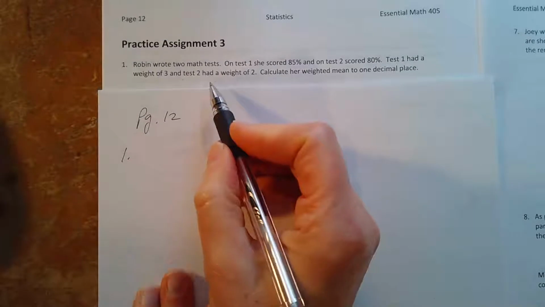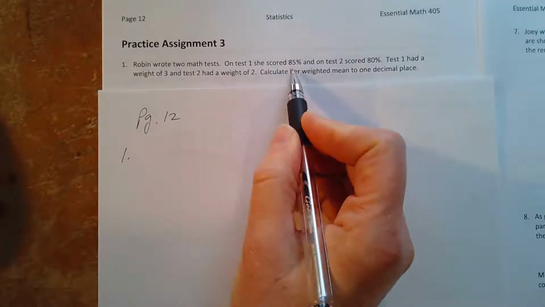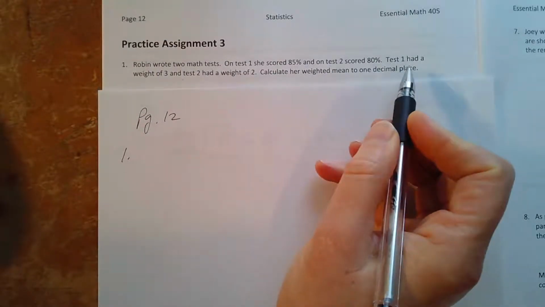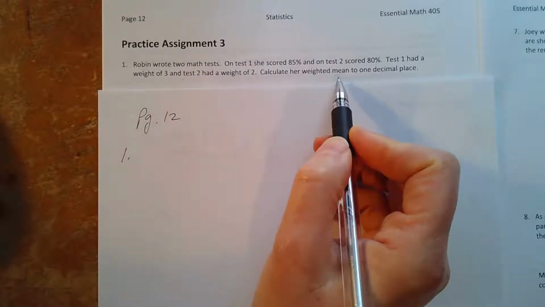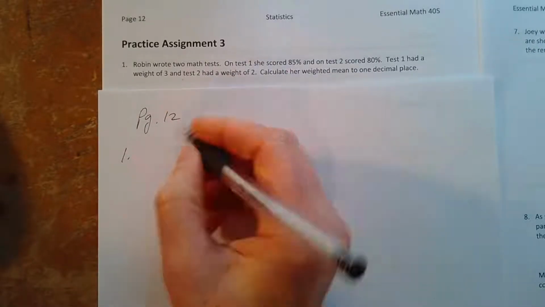So Robin wrote 2 math tests. Test 1, she scored 85. Test 2, she scored 80. Test 1 had a weight of 3. Test 2 had a weight of 2. Calculate her weighted mean.